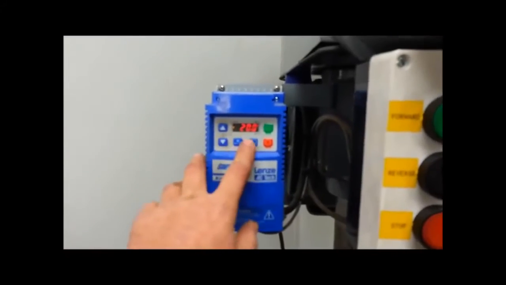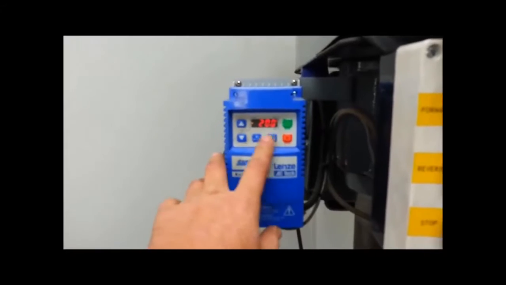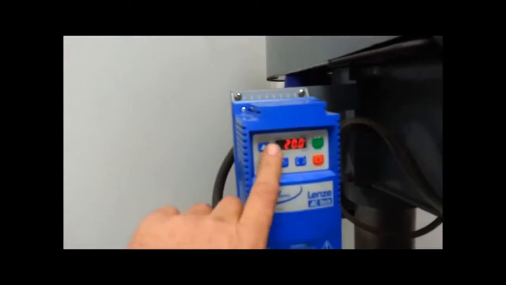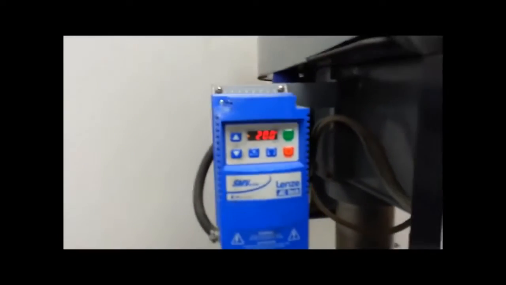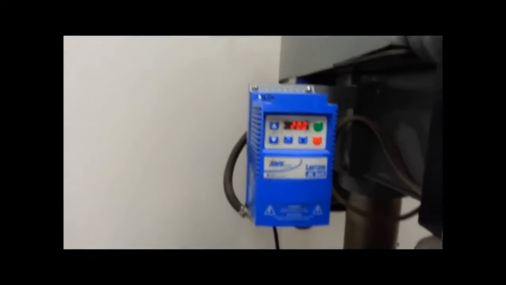I like these keypads because they're sealed. They don't have any individual buttons or anything on them, so you get on there with your oily fingers and you've got nothing to worry about. These are good little American-made units.